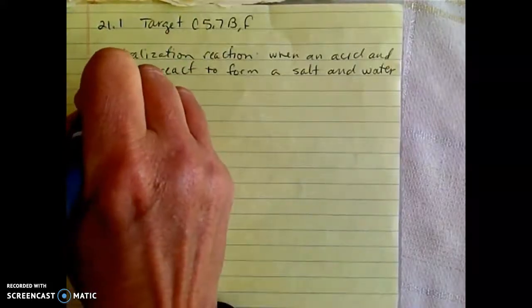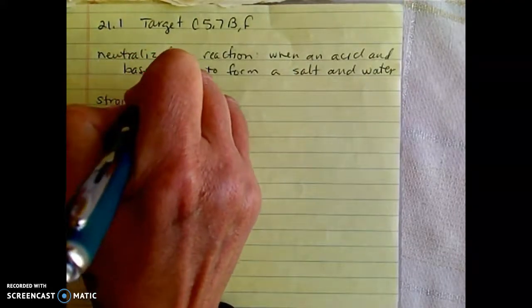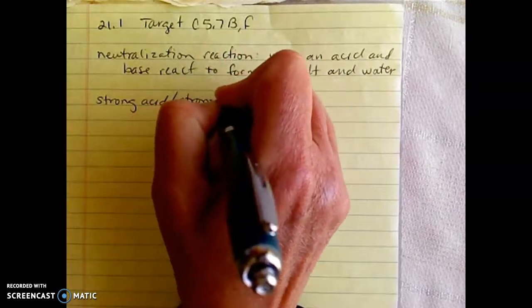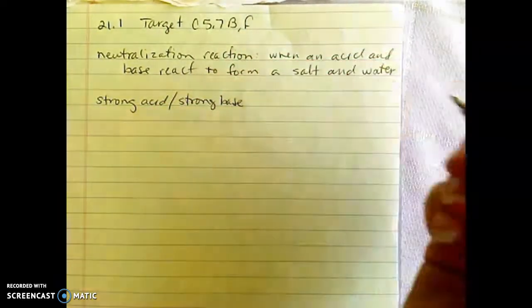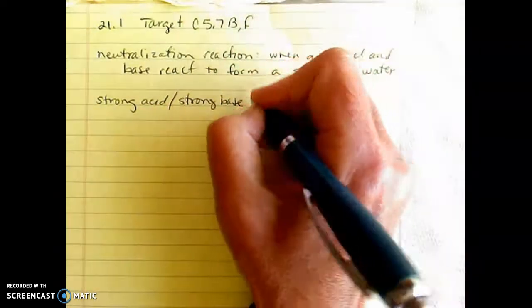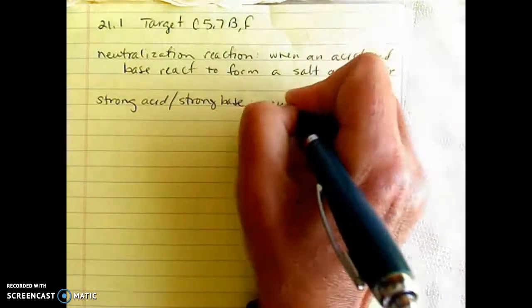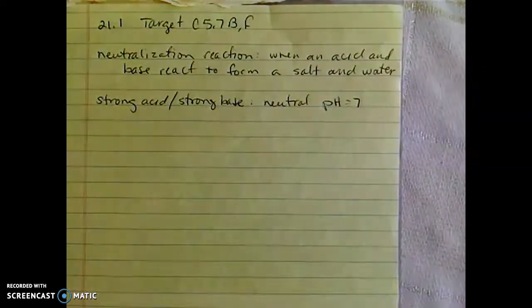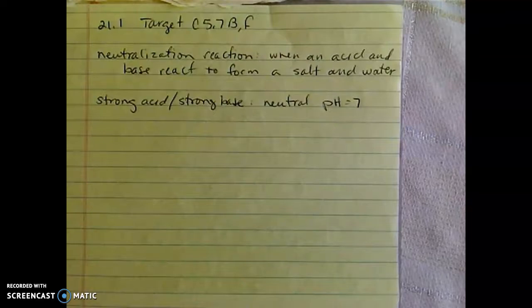As long as you have a strong acid with a strong base, it will actually be neutral. You will get a neutral solution. Remember, that's a pH of 7. If you don't have a strong acid or you don't have a strong base, if you have a weak acid with a strong base, a strong acid with a weak base, or you have a weak acid and a weak base, it may not be neutral. So just keep that in mind.